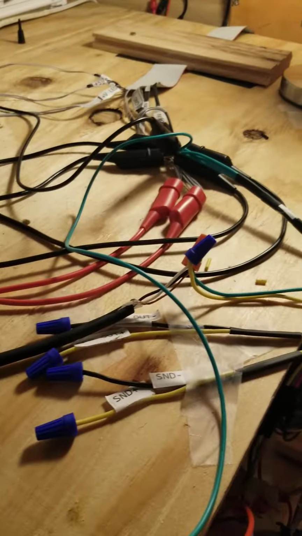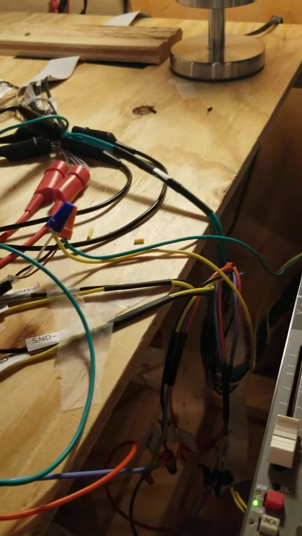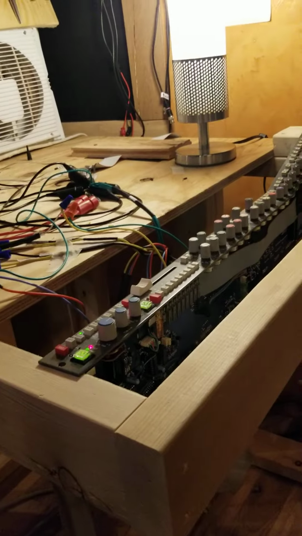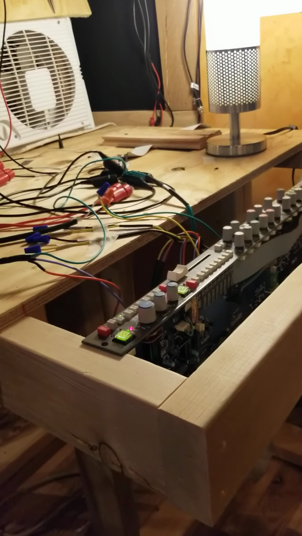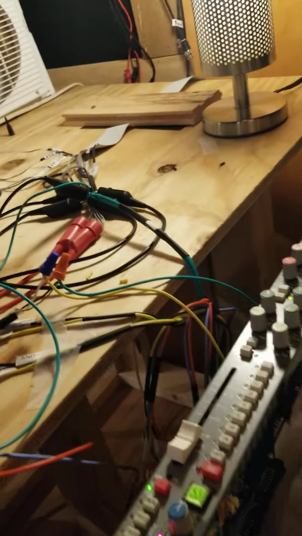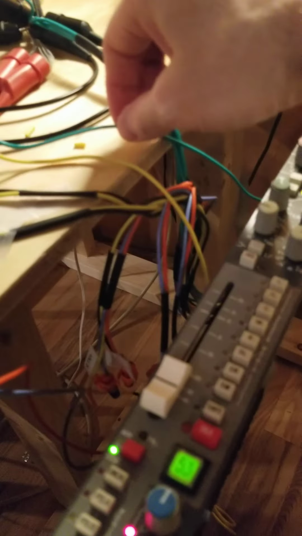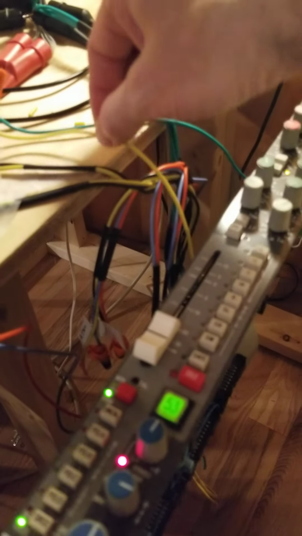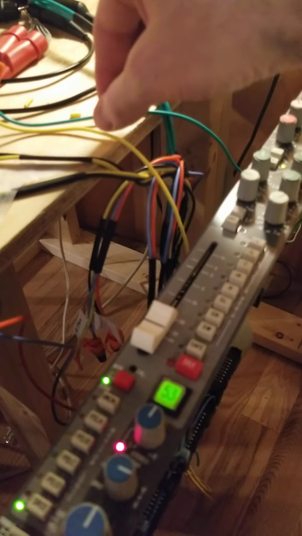So, if we want to add a balancing circuit, we could do that. A very basic balancing circuit is not that hard to build. I could just build a little board, and then basically your two wires, the green one and the yellow one.